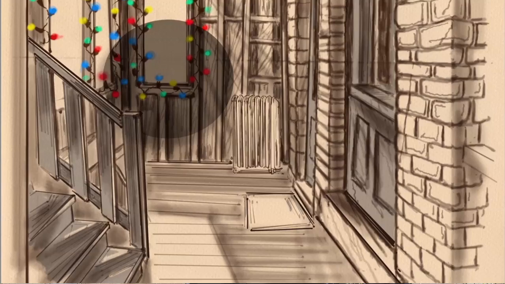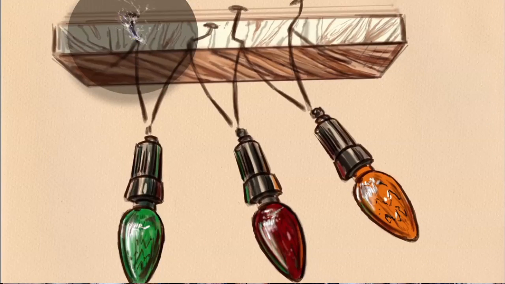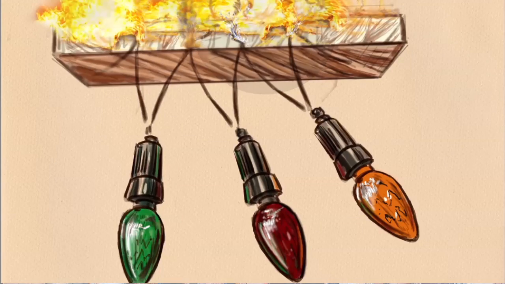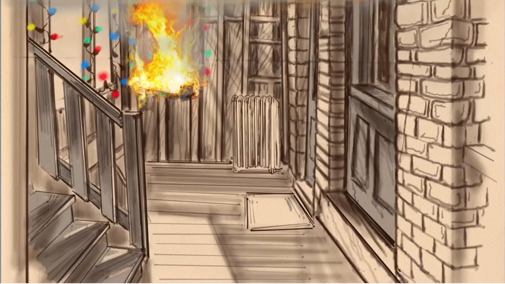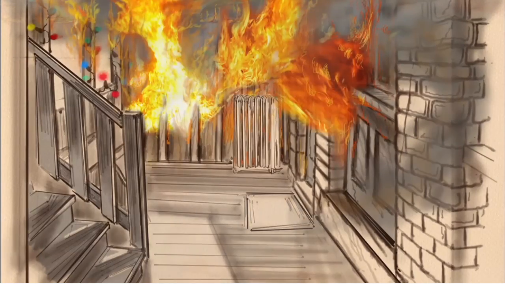So in this situation, it's an electrical fire, and what you're going to see is that you have these Christmas lights, and there was a spark, and the spark moved along and started a fire on the wall. Now, what we have here is a beautiful, beautiful situation for arson.